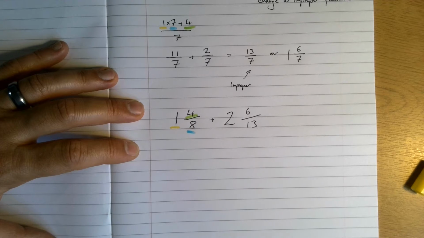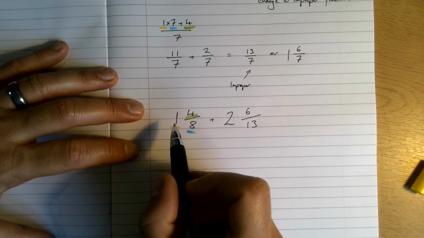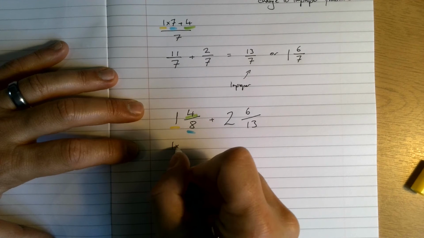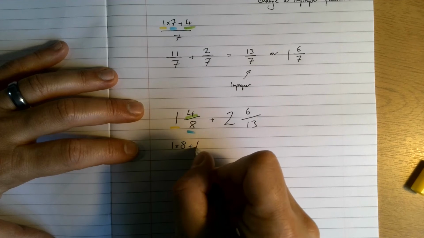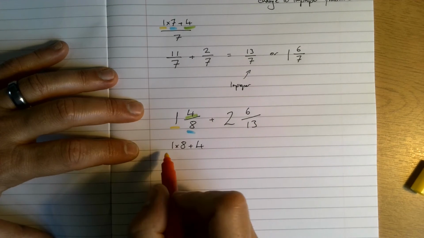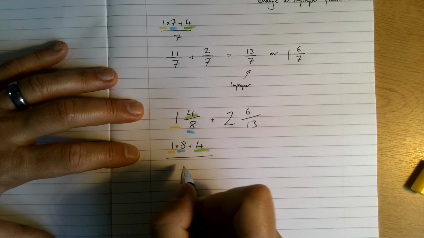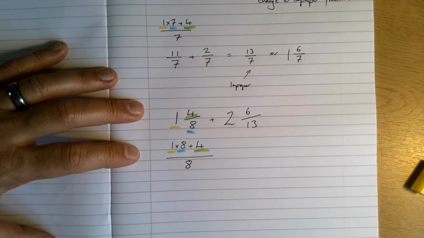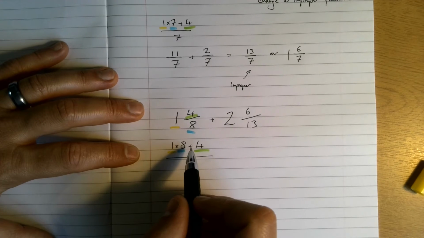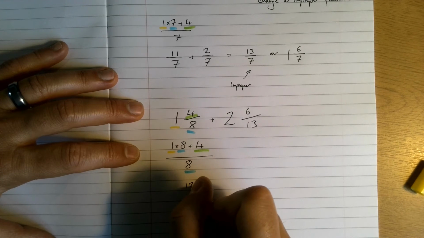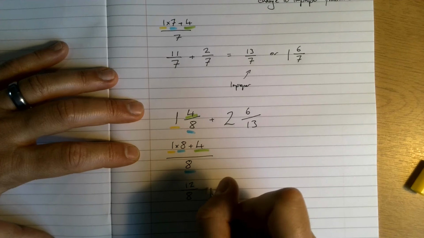I need to change this to an improper fraction. So I've got 1 times 8, and then I'm adding 4. 1 is the number at the beginning, 8 is the denominator, and I'm adding the numerator. The denominator stays the same. So 1 times 8 is 8, add 4 is 12. So we leave it as an improper fraction.